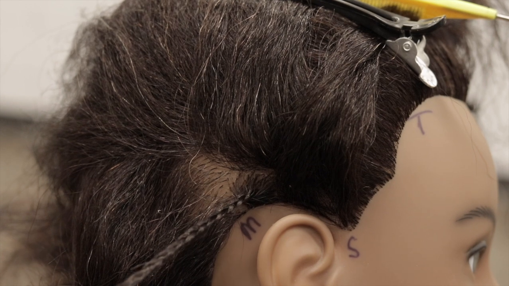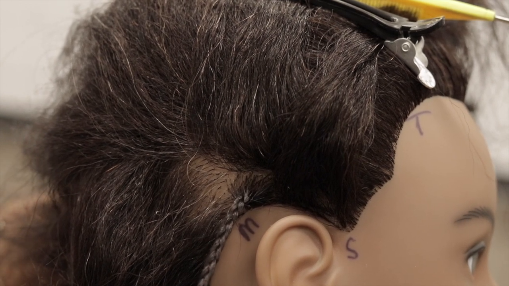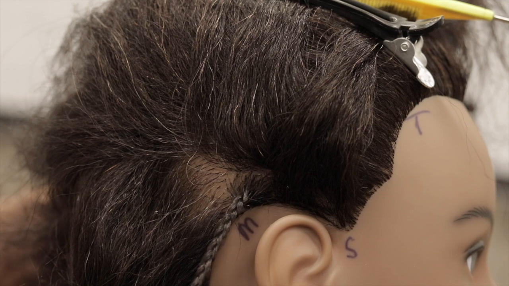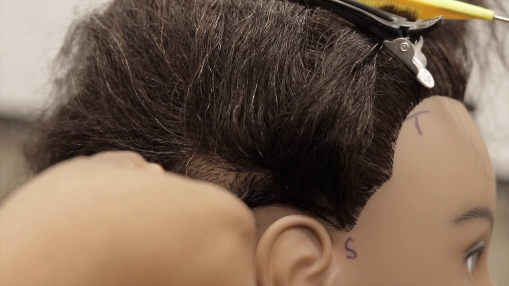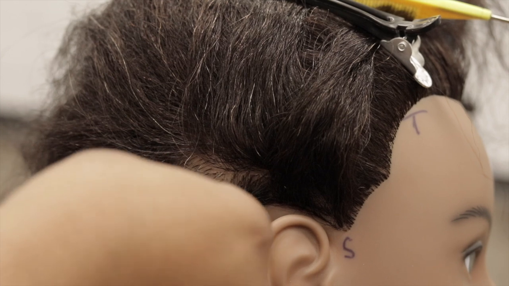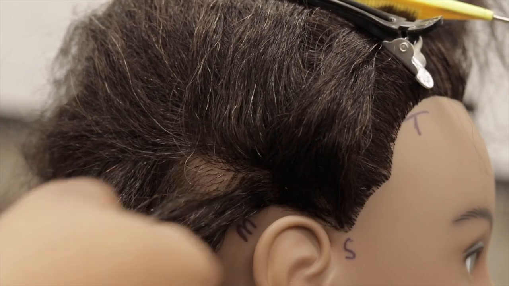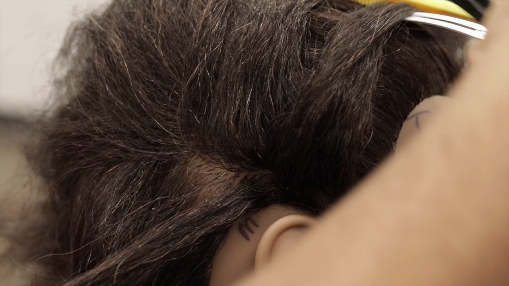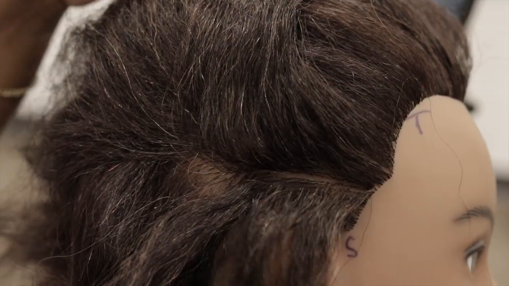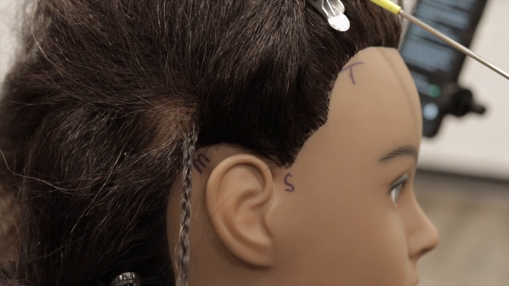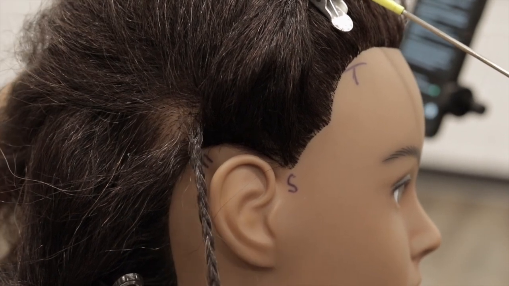Now, let's say your client says, no, that's not the size I want. I wanted them a little bigger. Then you will politely say, okay, and then you will remove that first braid that you did. And then what you will do is just add a little more hair to the section. Now, once you have your desired braid size, you may begin.